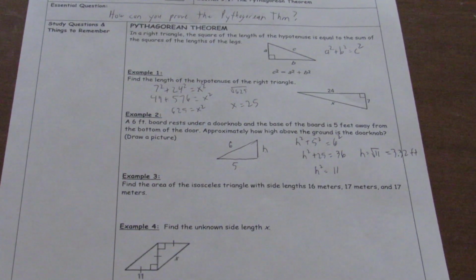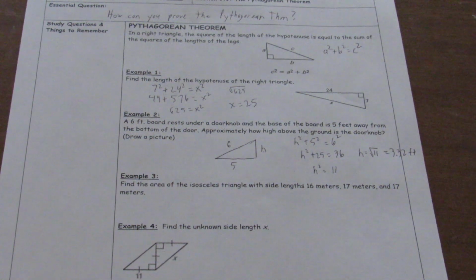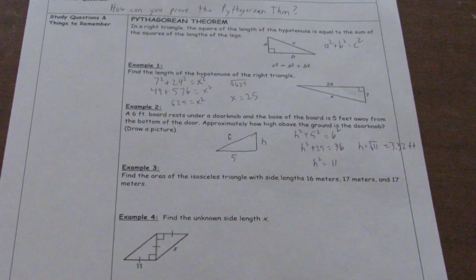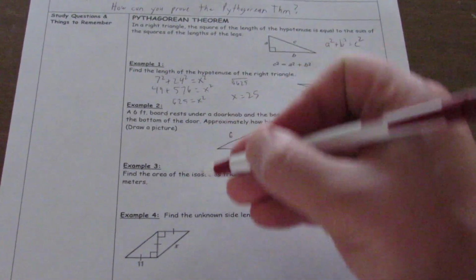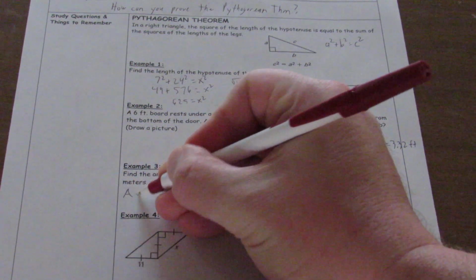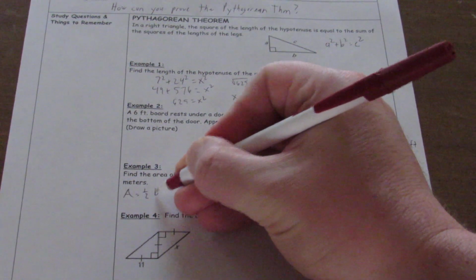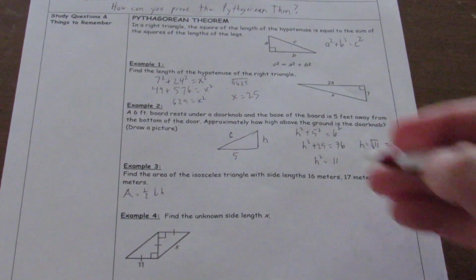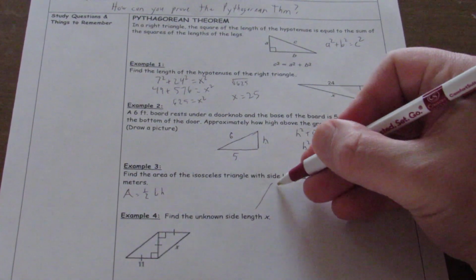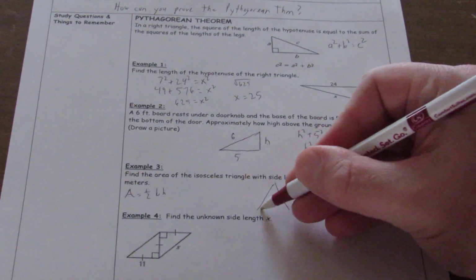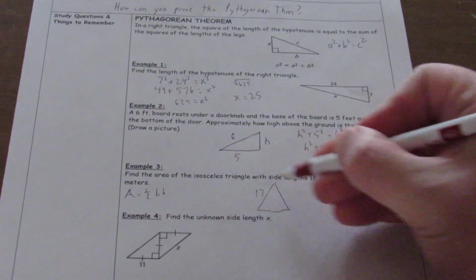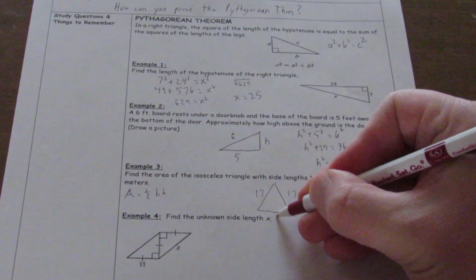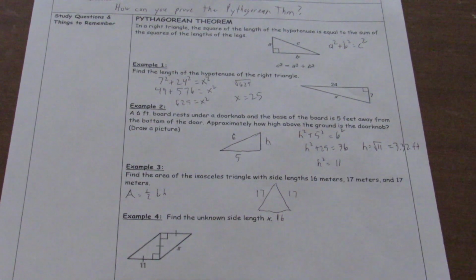Example 3, find the area of the isosceles triangle with side lengths 16, 17, and 17. So first, remember that area of a triangle is 1/2 base times height. So I need to know those measurements, and that's where the Pythagorean Theorem is going to come in. We have side lengths of 17 and 17, a base of 16.